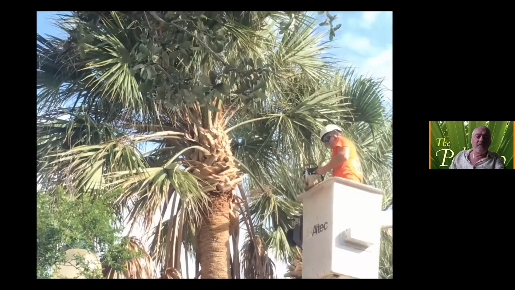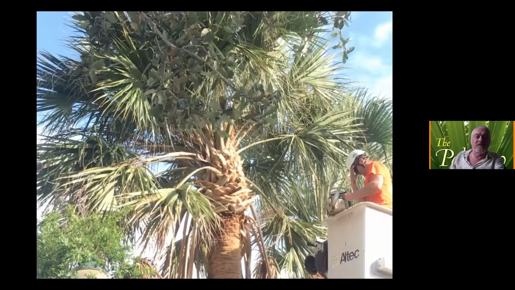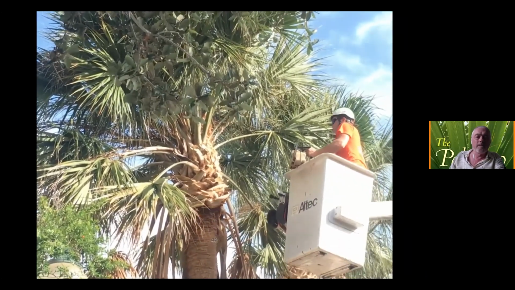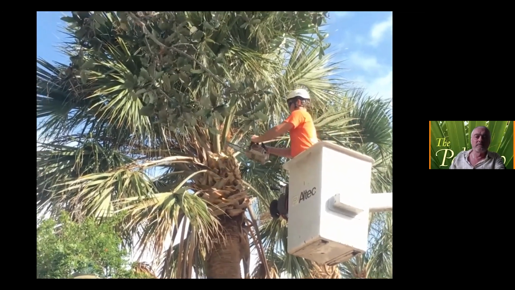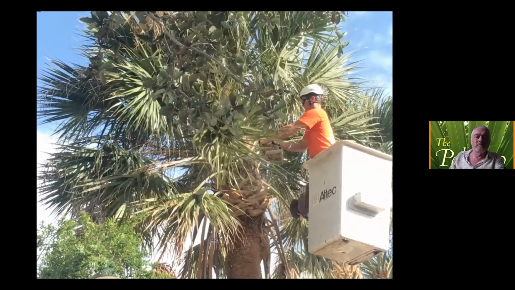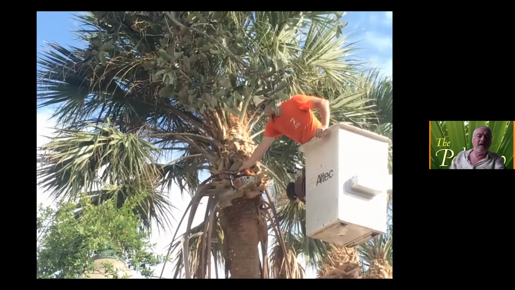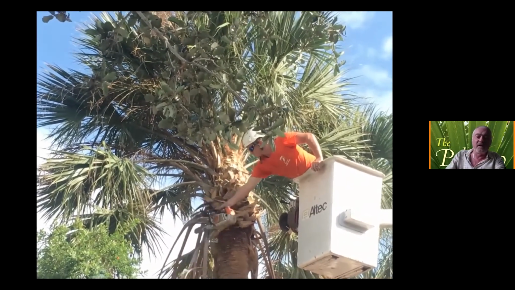So every green leaf that's cut off is removing the photosynthetic capacity of the tree. You'll see he uses one hand. I believe that's a complete violation of OSHA.